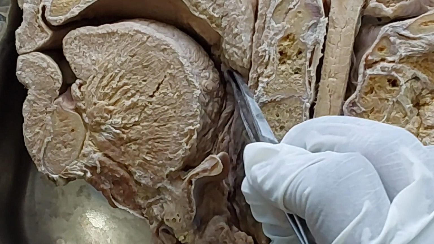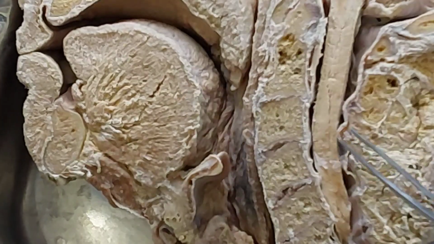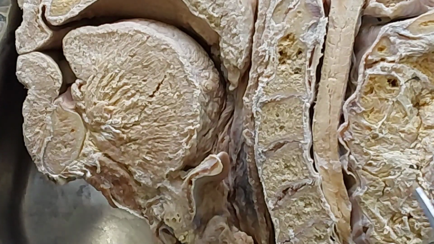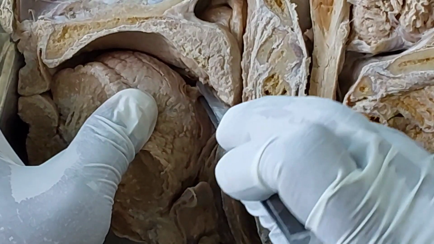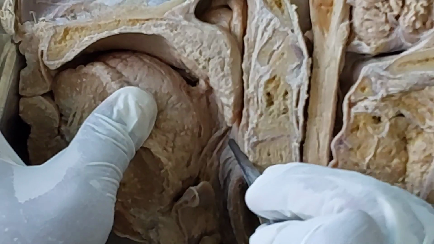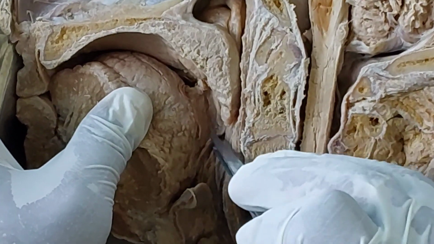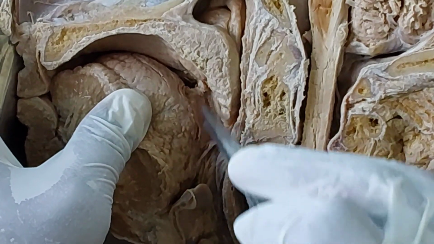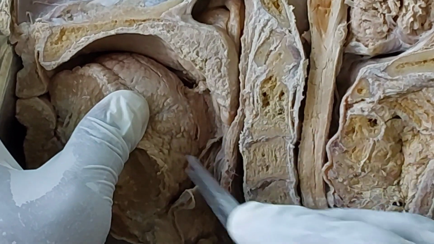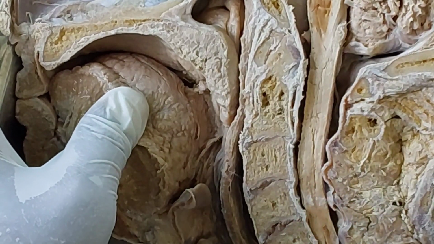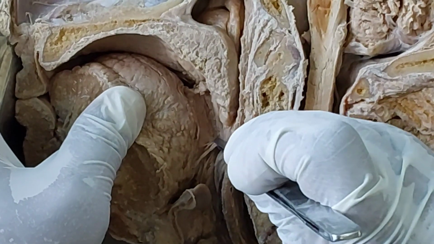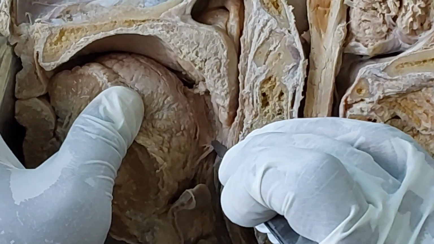The lateral wall of the oropharynx presents the palatine tonsil. The palatine tonsil is present in the tonsillar fossa. The arch which is formed here is the palatoglossal arch, and the one which you are seeing posteriorly is the palatopharyngeal arch. The palatoglossal arch is formed by the palatoglossus muscle, and the palatopharyngeal arch is formed by the palatopharyngeus muscle.